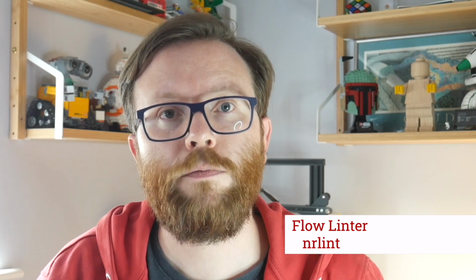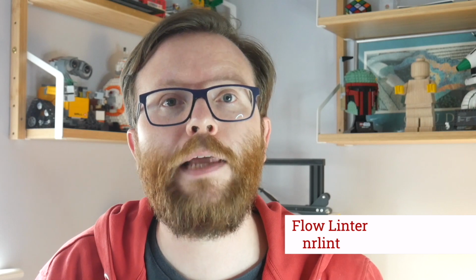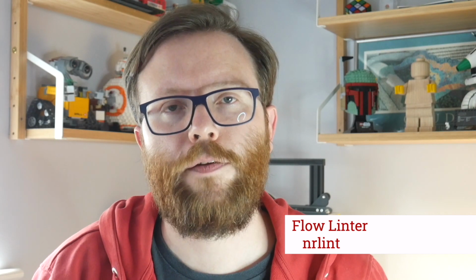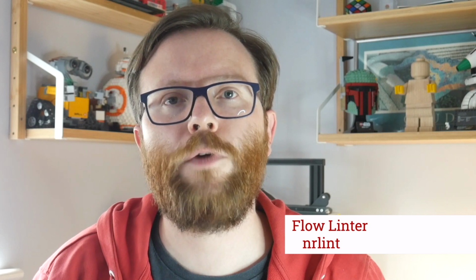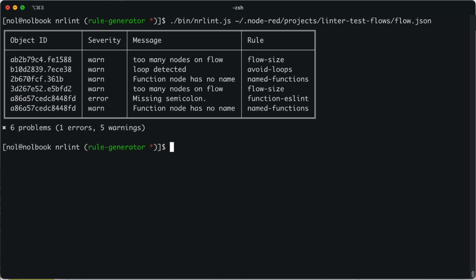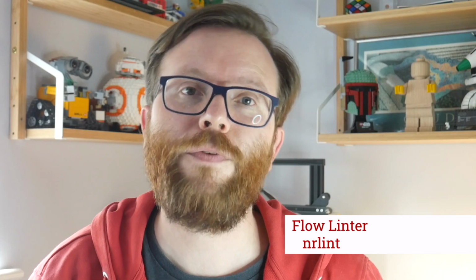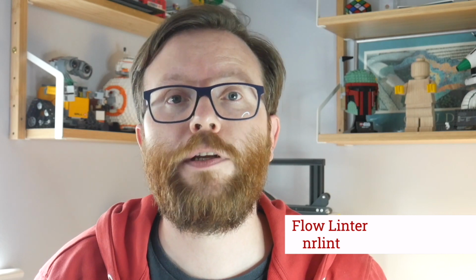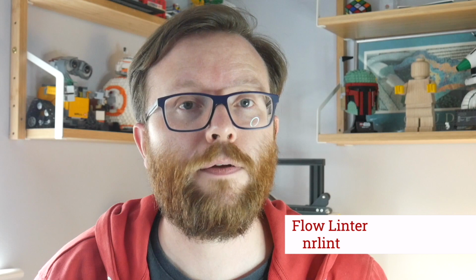The sidebar shows you the linting results and lets you quickly navigate to the areas of the flow that need attention. Outside of the editor, nrlint can also be installed and run as a command line tool against flow JSON files. This means it can be used to validate flows in build pipelines. Today we've got a fairly small set of rules, and a recent call for input from the community has generated a long list of great ideas to implement.